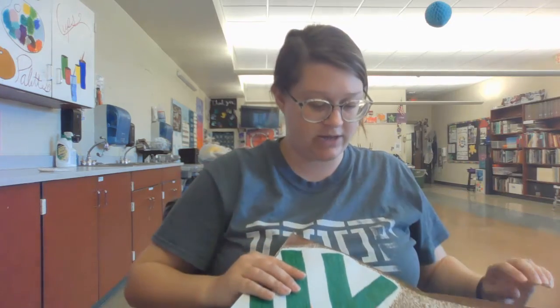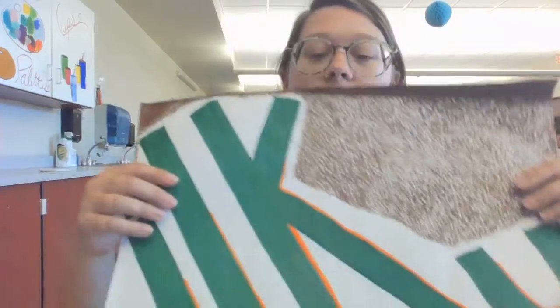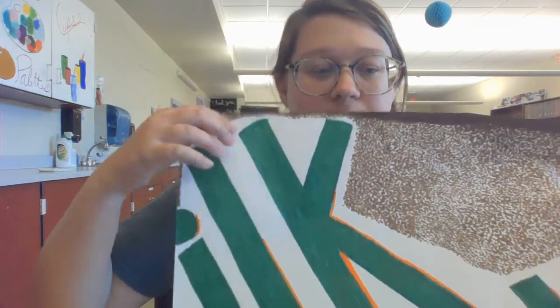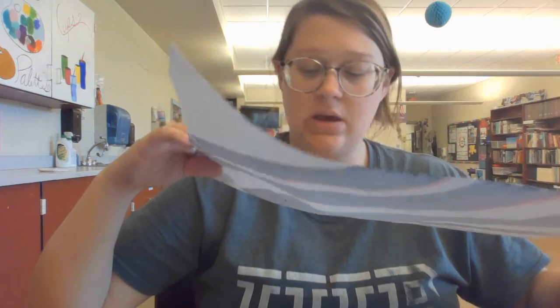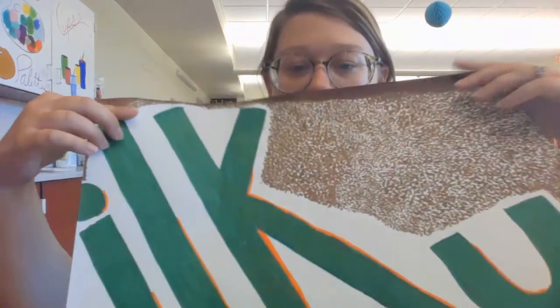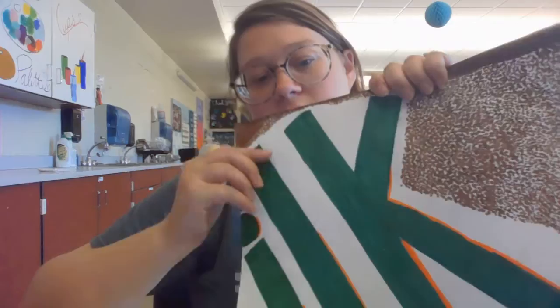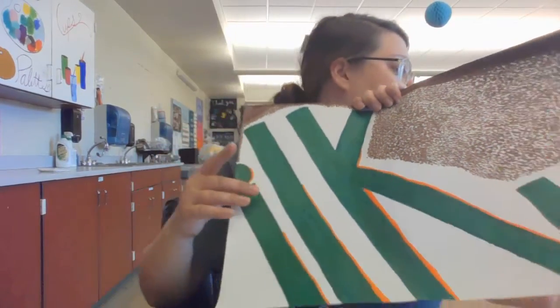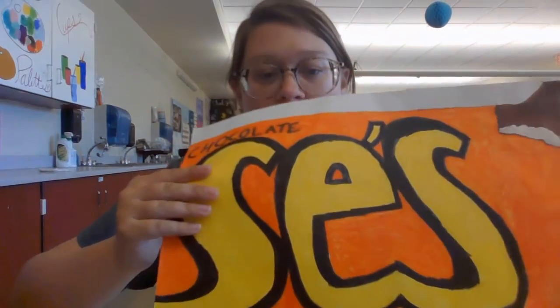So here's one of the examples from last year. As you can see, you can still kind of see the marker a little bit. But what the colored pencil does over top of the markers is it makes it so you can't see those directional lines from when you color with markers.